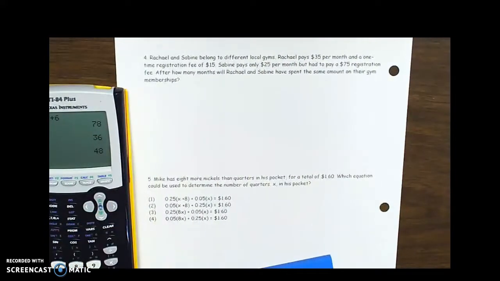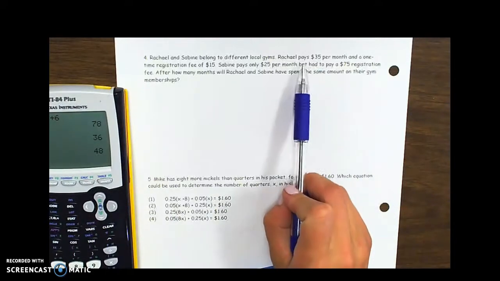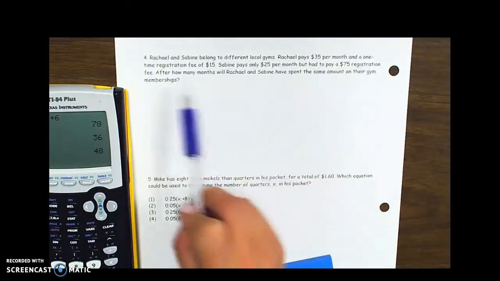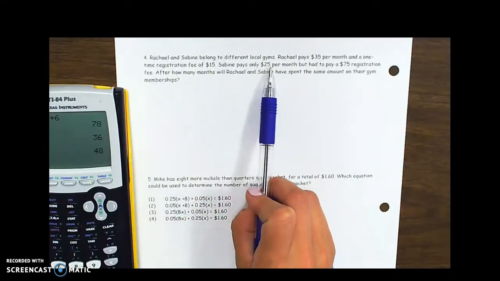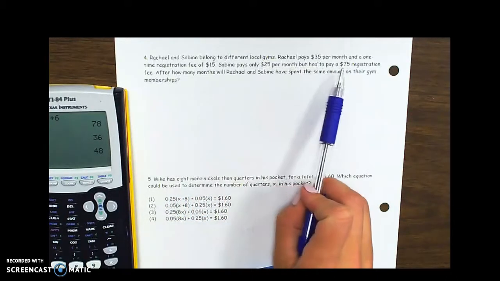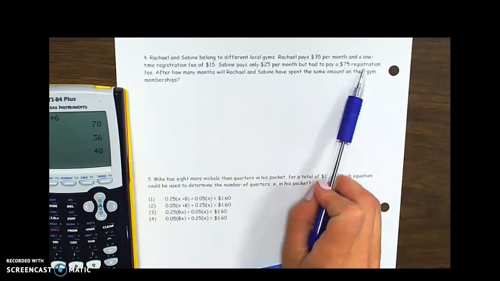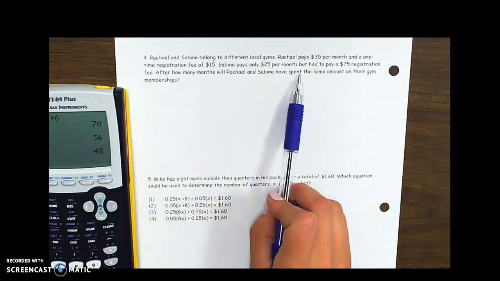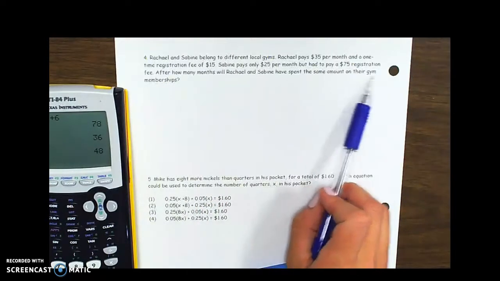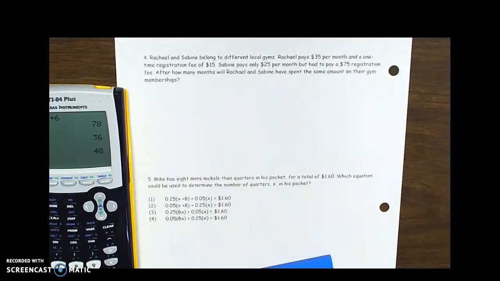So here we have Rachel and Sabine belong to different local gyms. Rachel pays $35 per month and a one-time registration fee of $15. Sabine pays only $25 per month but has to pay a $75 registration fee. After how many months will Rachel and Sabine have spent the same amount on their gym memberships? Okay, so what's the main idea of this question?